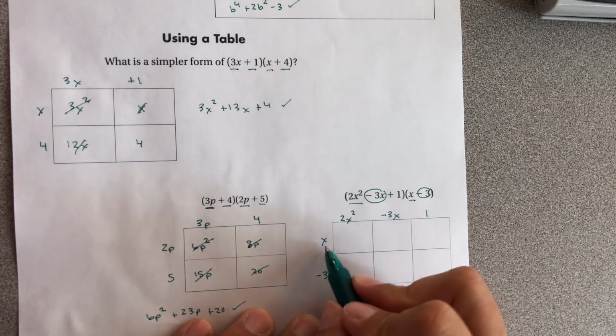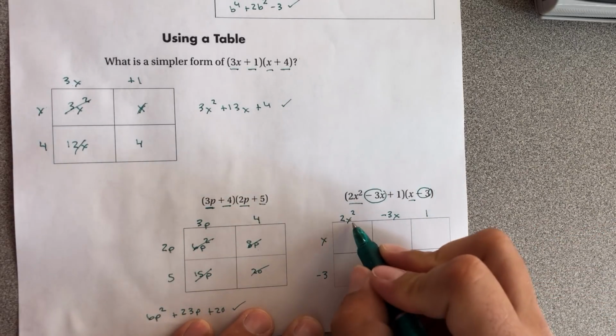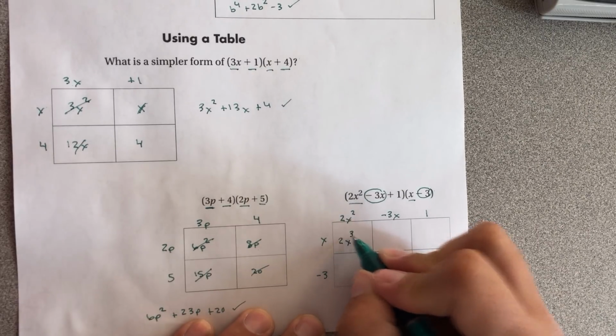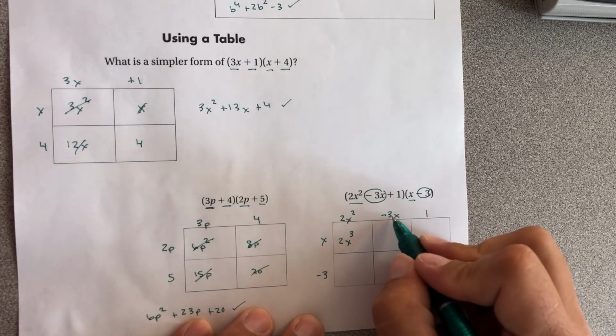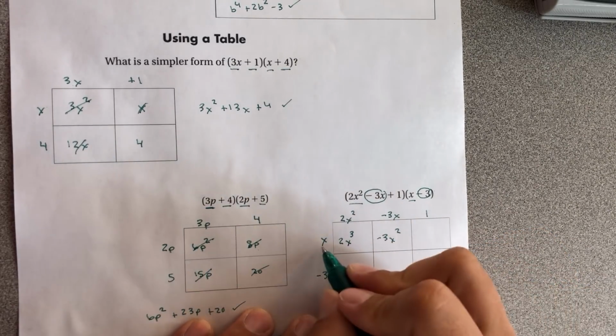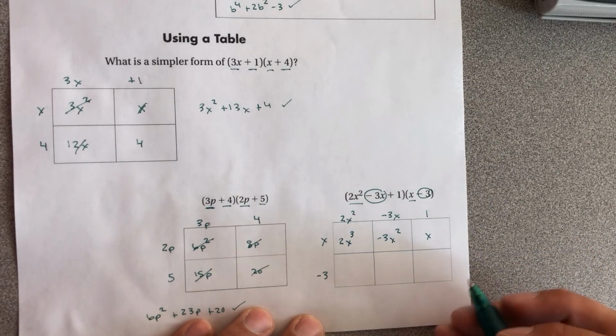And now I multiply across with my rows and my columns. So x multiplied by 2x squared is 2x cubed. x multiplied by negative 3x is negative 3x squared. x times 1 is x. Pause if you need to. Rewind if you need to.